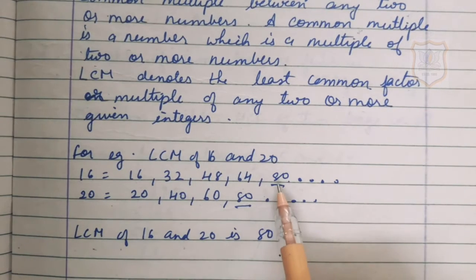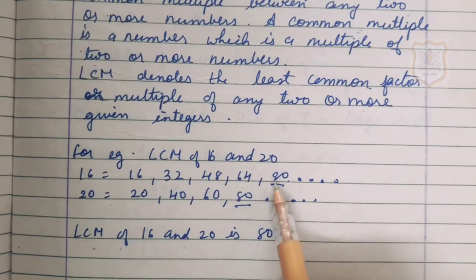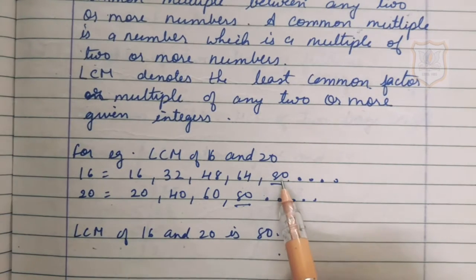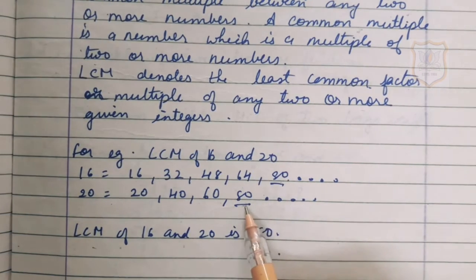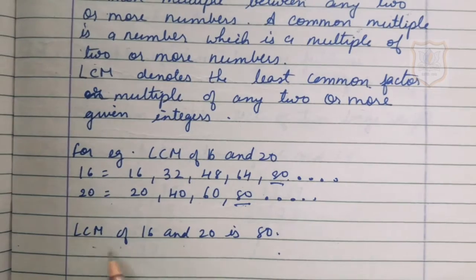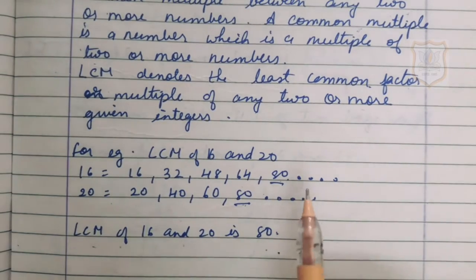Here you can see the very first common multiple of both the numbers is 80. यहाँ पर जो सबसे पहला common multiple है वो है 80. So LCM of 16 and 20 is 80.